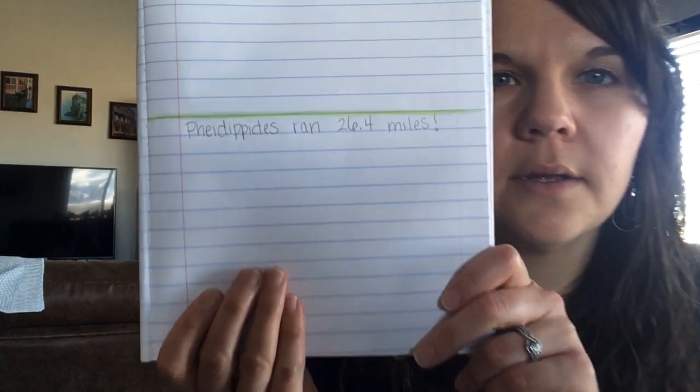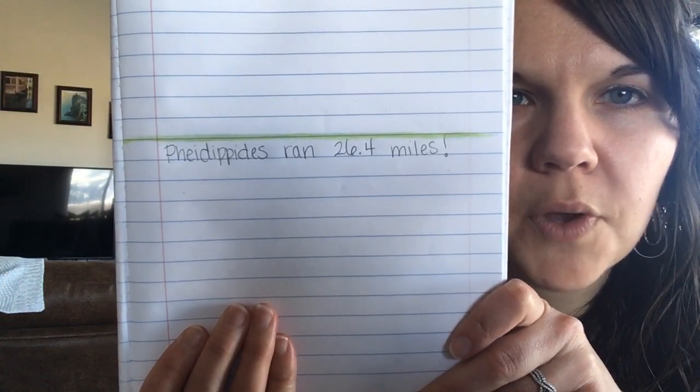So I'll write that. You can always freeze if you need to. Phidippides ran 26.4 miles. Okay, so I've got my sentence. Phidippides ran 26.4 miles. And then what I'm going to do is I'm going to, can you see that?